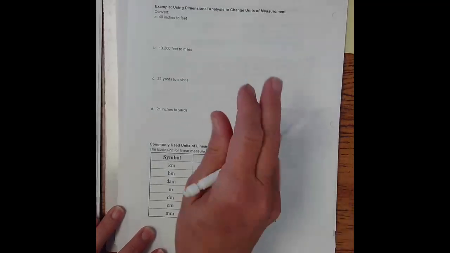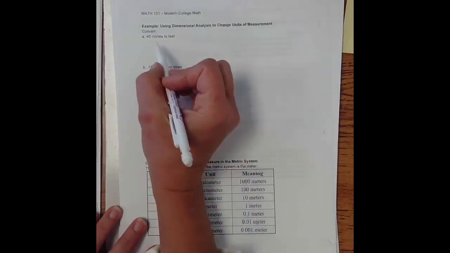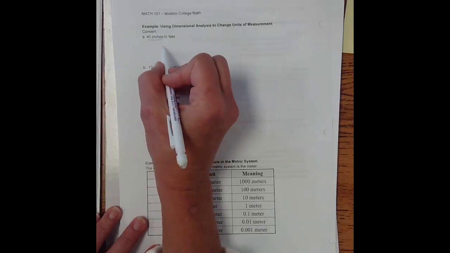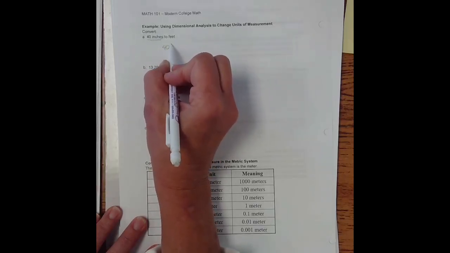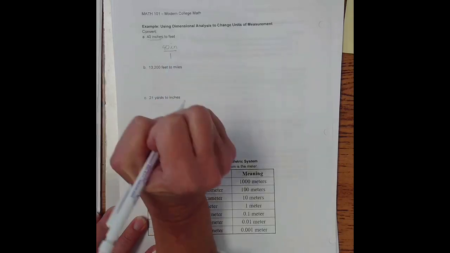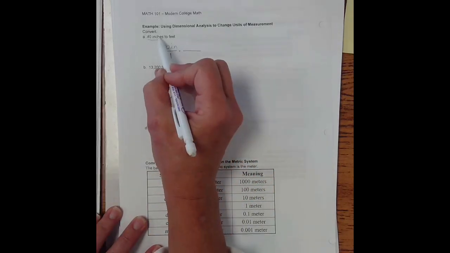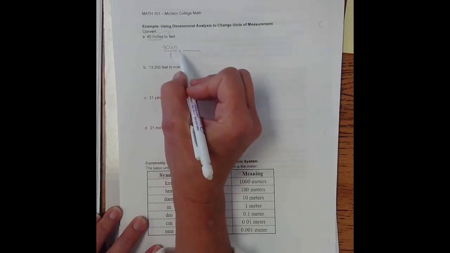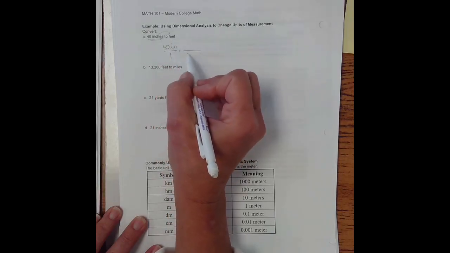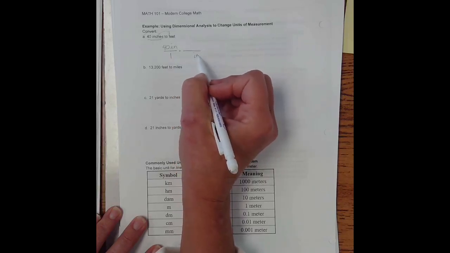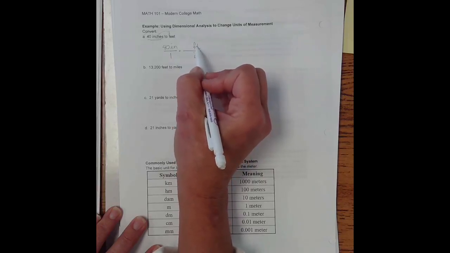If I want to convert 40 inches to feet, until we get comfortable, I like to have you start off with 40 inches. So what you're given, you put 40 inches, and then you put it over 1. Then, if I'm going to convert inches to feet, that means my inches will need to be canceled. So if it's on the top, it'll have to be on the bottom. And then I'm going to change it to feet, so I'm going to put feet on the top.